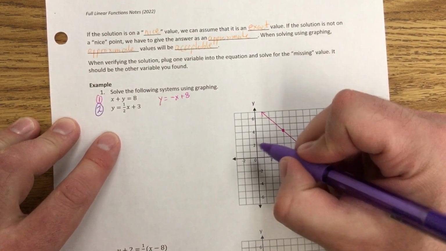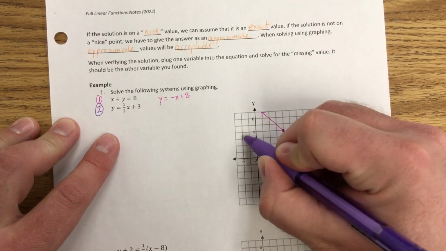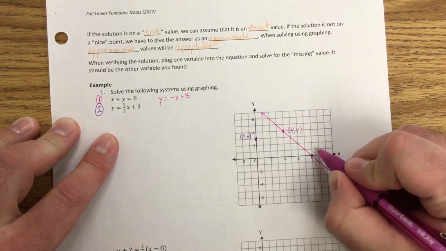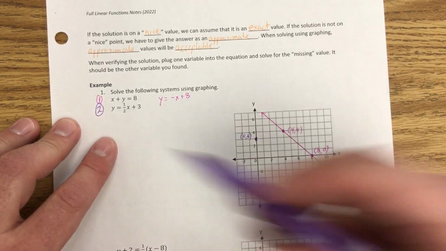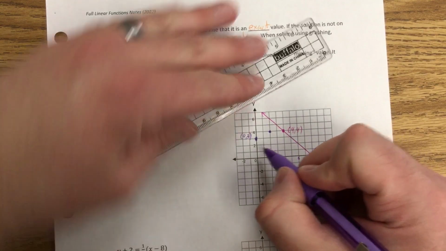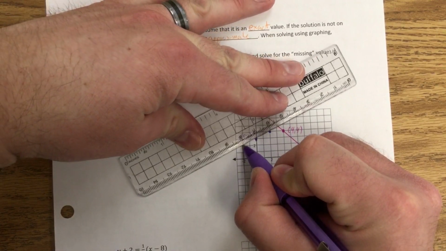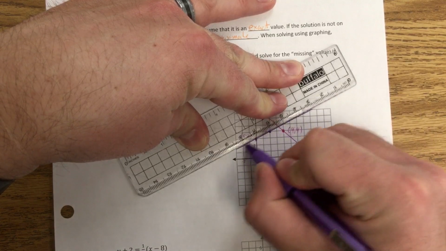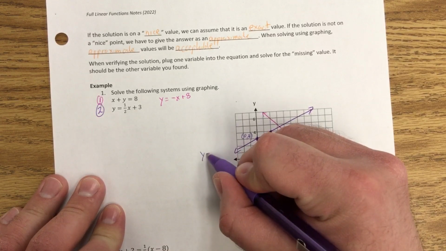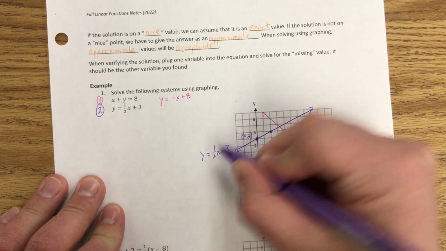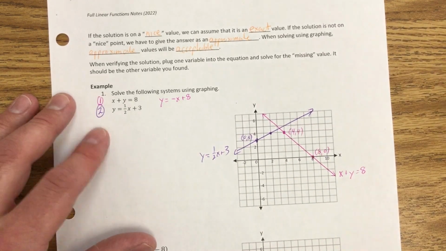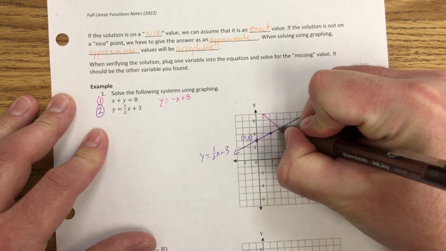So number 2, we're starting at positive 3, which is right there. I should quickly label these numbers. This is 4, 4, and this is 8, 0. We've got a slope of 1/2, so we're up 1 over 1, right there. And when we draw a line through, it's going to look like that. So this is y equals 1/2 x plus 3. So we have our two lines and they meet at this particular point right here.